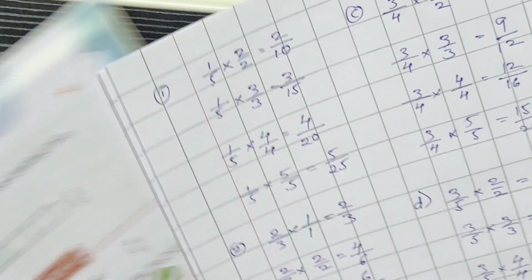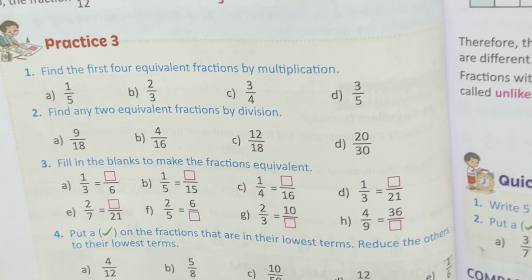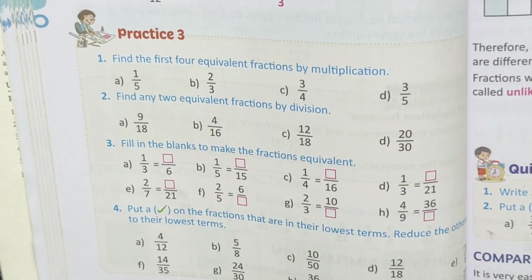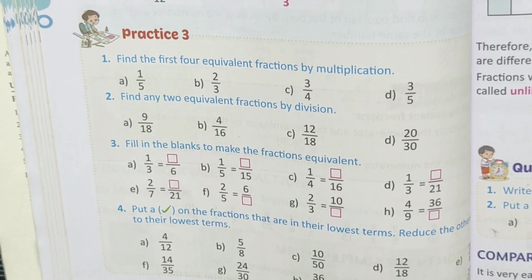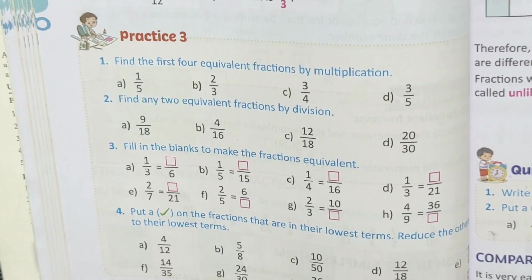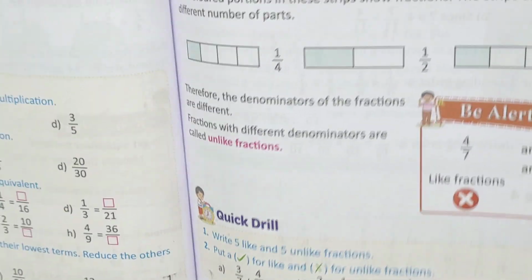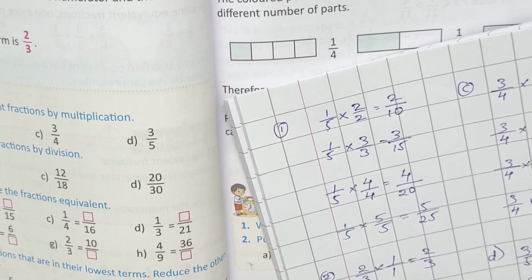Next, find any two equivalent fractions by division. Second one, 9 by 18. Any two by division.